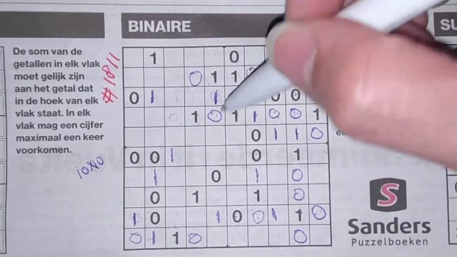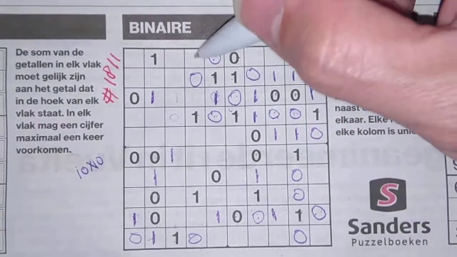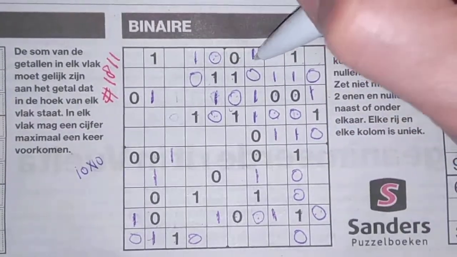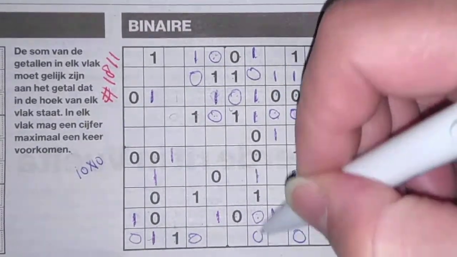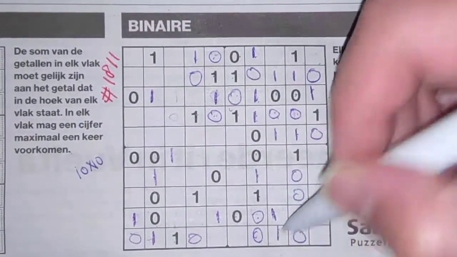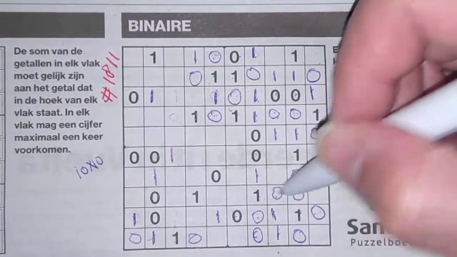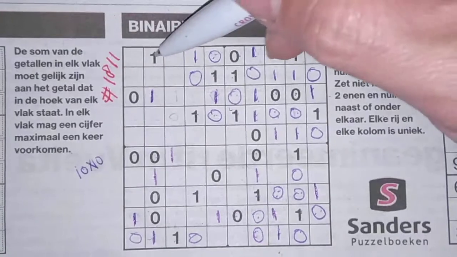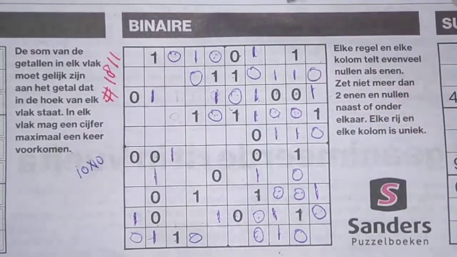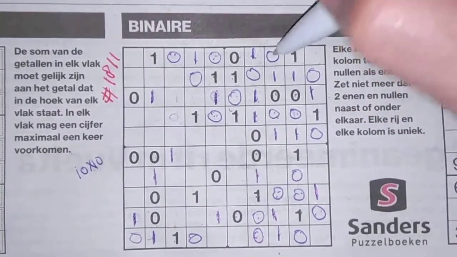Alright. Double 1 here no, there no. Double O here 1, there 1. 1, 2, 3, 4, 5 1s. So the rest are O's. Between two O's comes a 1. Double 1 here no, there no. Double O here 1, there 1. Between two 1s comes an O.